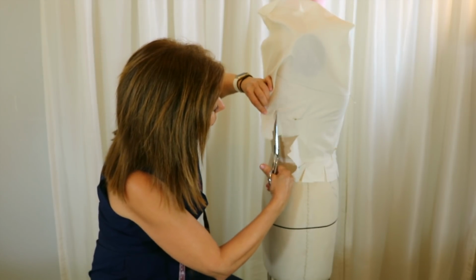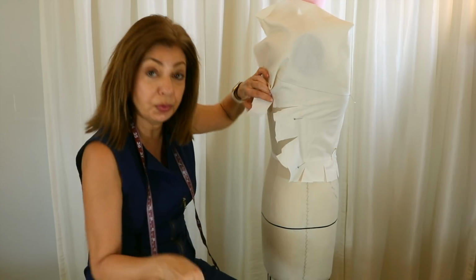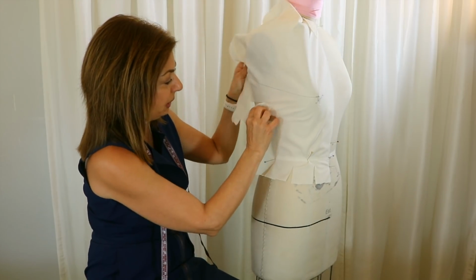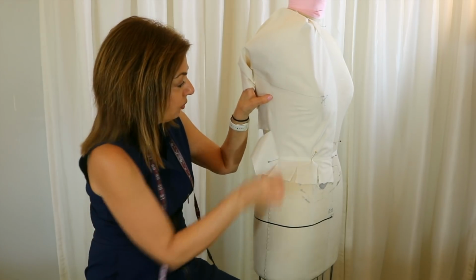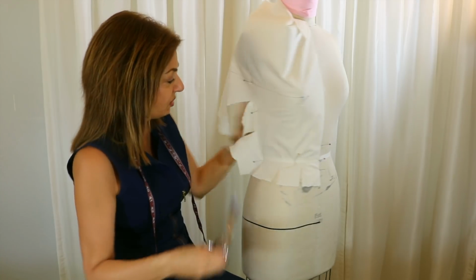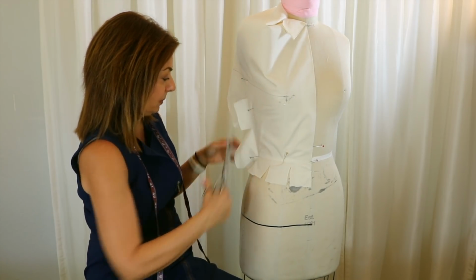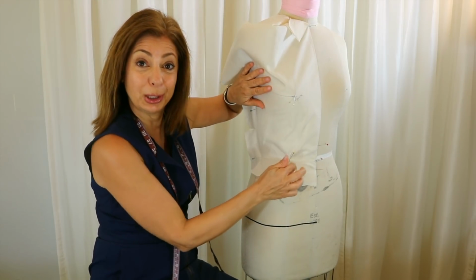Do not go too close to the side seam, because you will change the fit if you go too close. I'm just clipping, taking out my pin, smoothing it again, and if it needs more clipping, then we're going to go ahead and do that. It's right there. Let me get some of this extra out. We don't need it. Okay. Now we're smoothing, and there's no darts down here, just a pinch of ease, right?